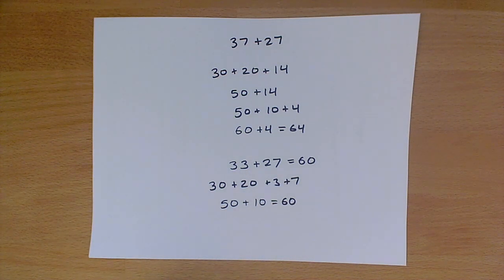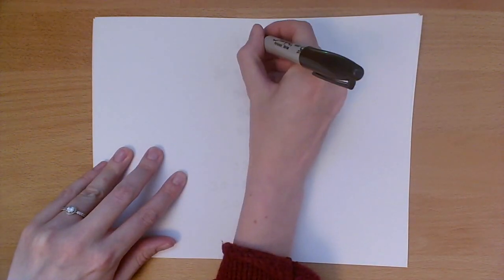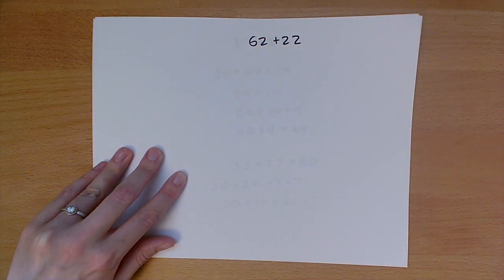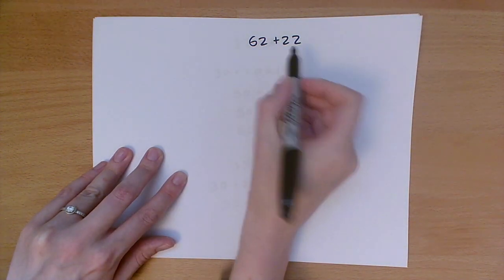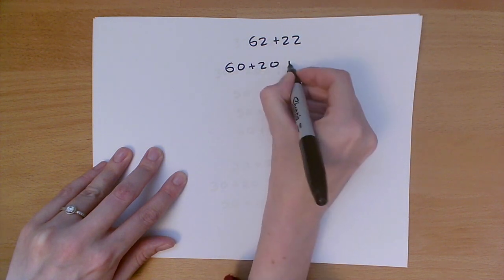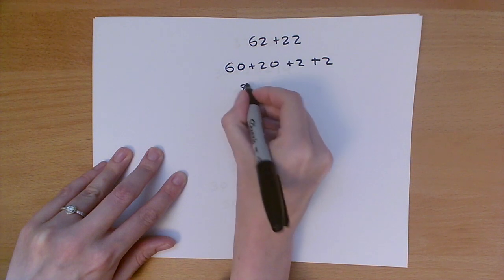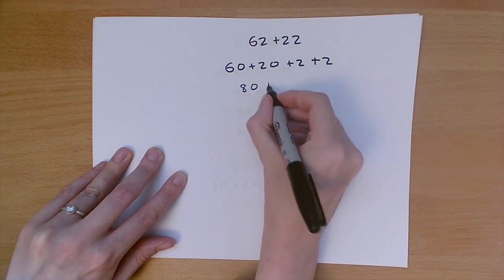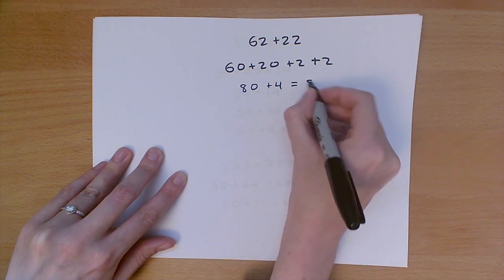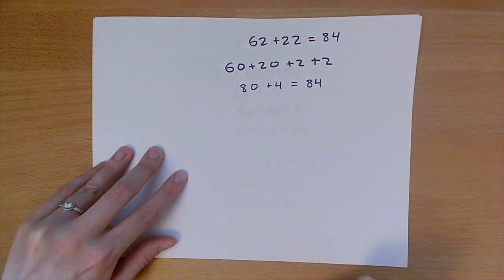Now we've just got one more equation. Let's take a look at 62 plus 22. So in this equation here, I'm going to again split up the tens and the ones. 60 plus 20 equals 80. 2 plus 2 equals 4. 80 plus 4 equals 84. So 62 plus 22 equals 84.